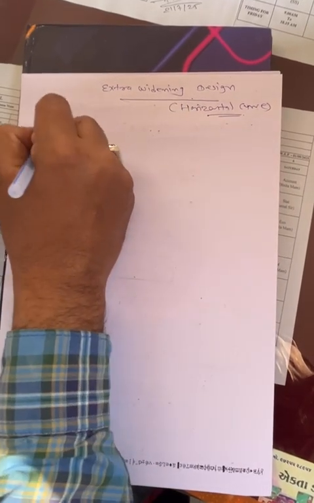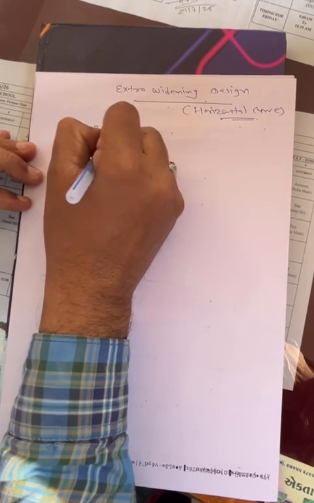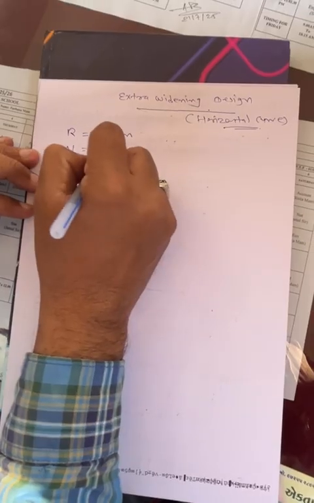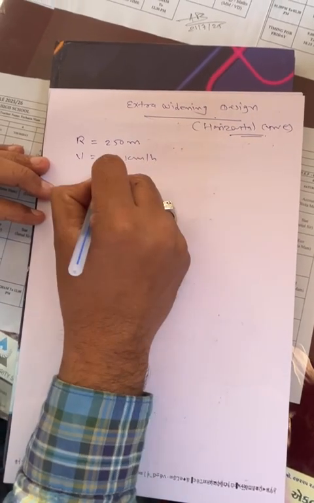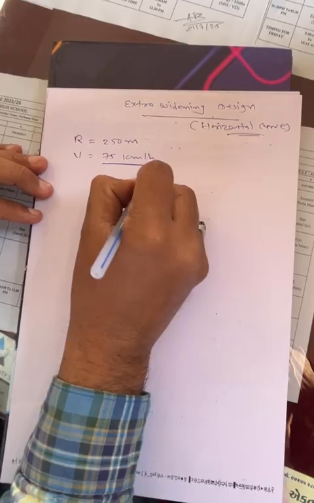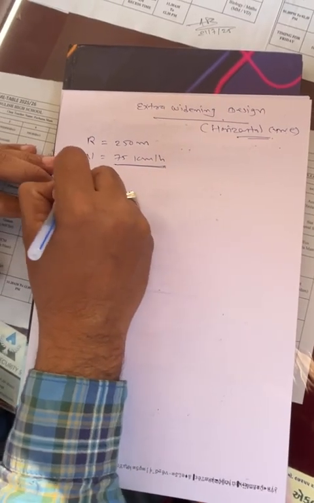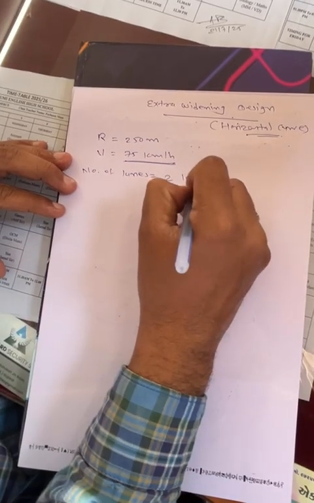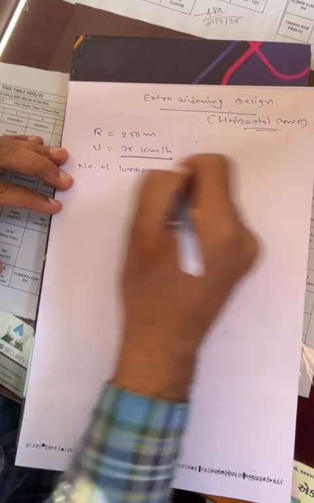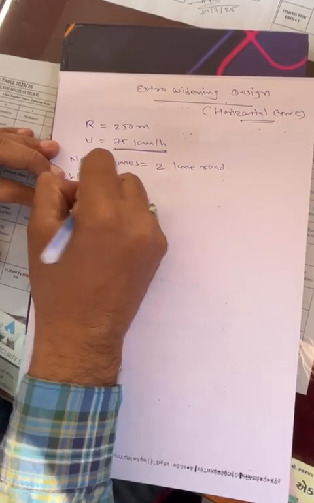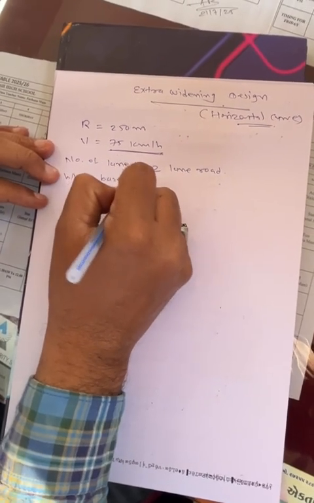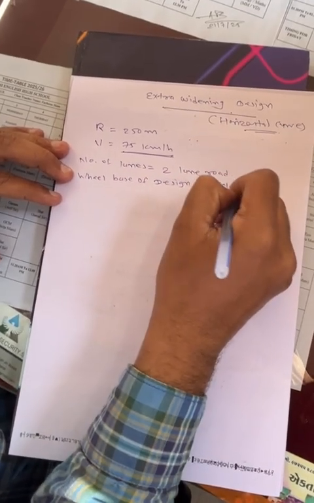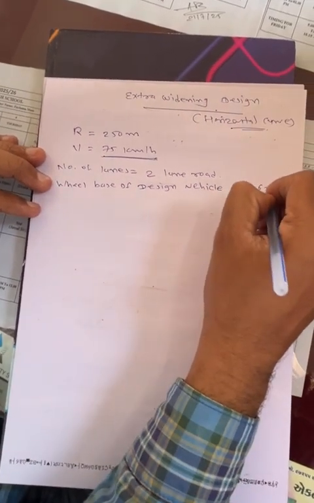So now we have the radius R is equal to 250 meter. We calculated our design speed V is equal to 75 kilometer per hour. We calculated this in a previous example. Now we have number of lanes. We have a two lane road. We have a wheel base of design vehicle, which is denoted as a small l, is equal to 6 meter.